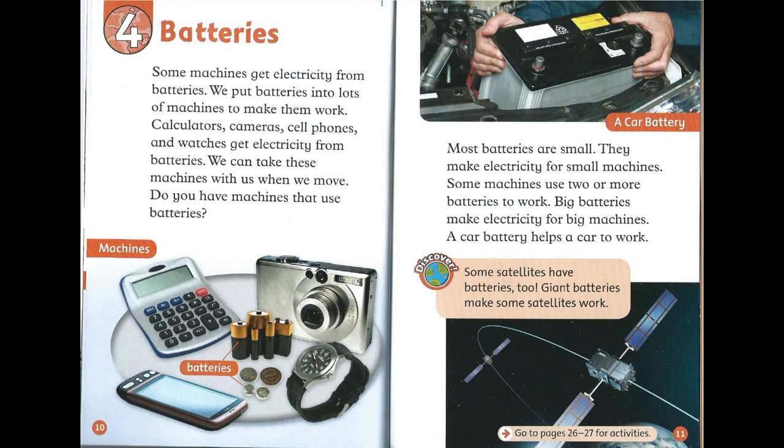Most batteries are small. They make electricity for small machines. Some machines use 2 or more batteries to work. Big batteries make electricity for big machines. A car battery helps a car to work.